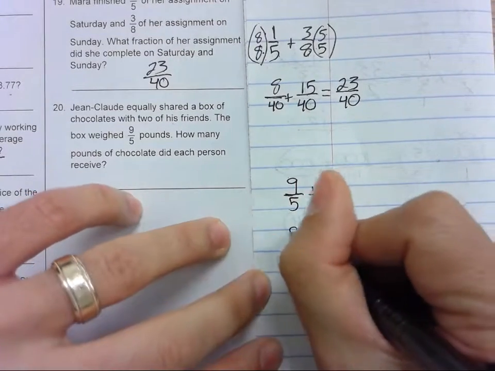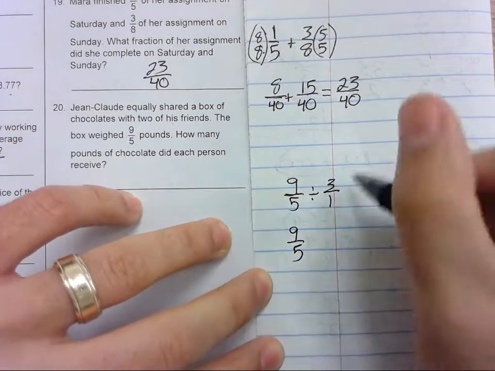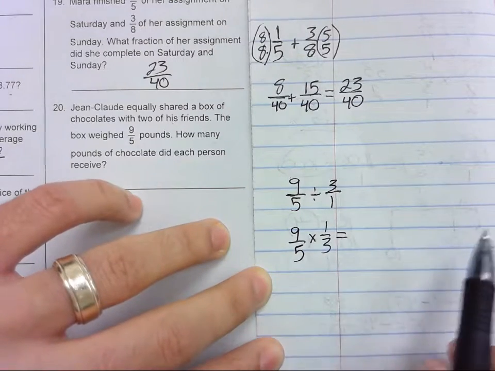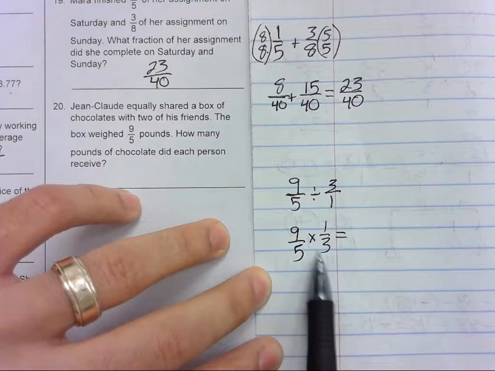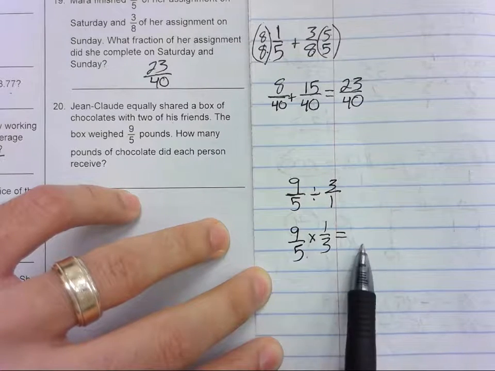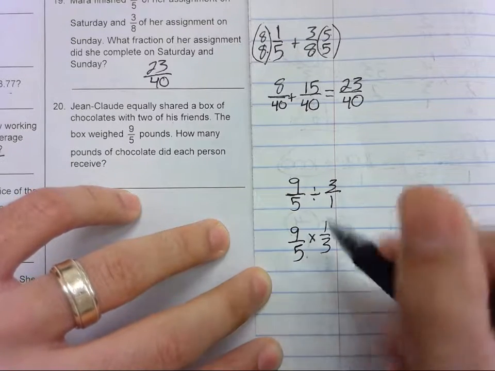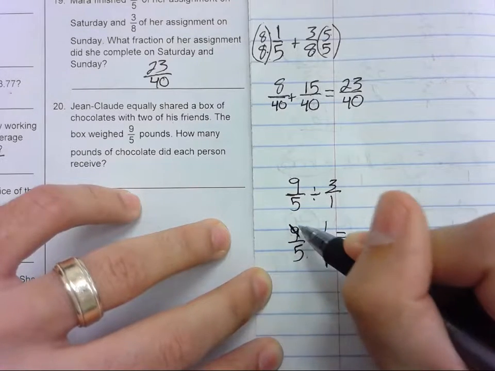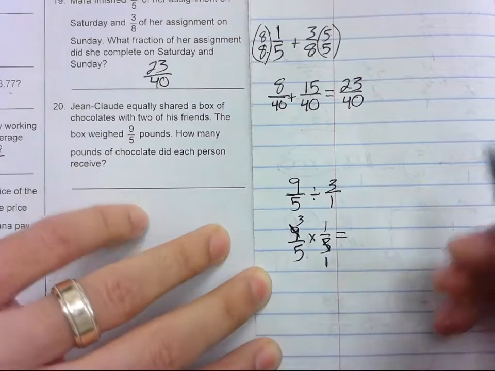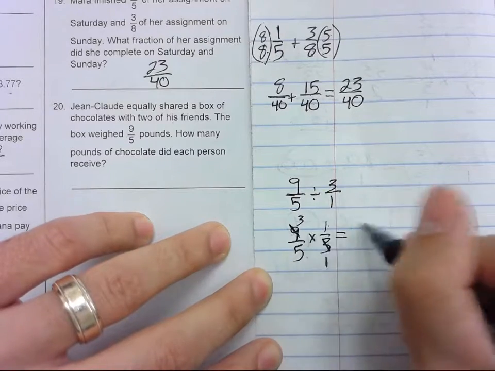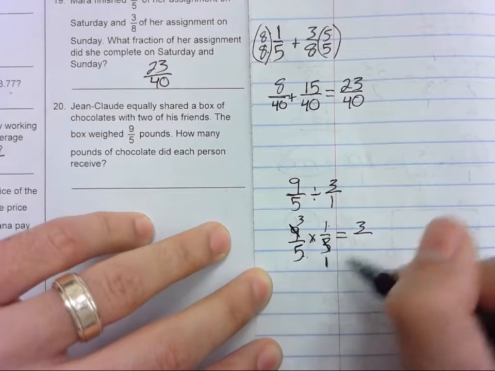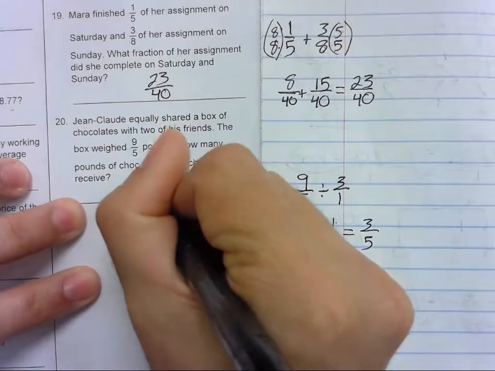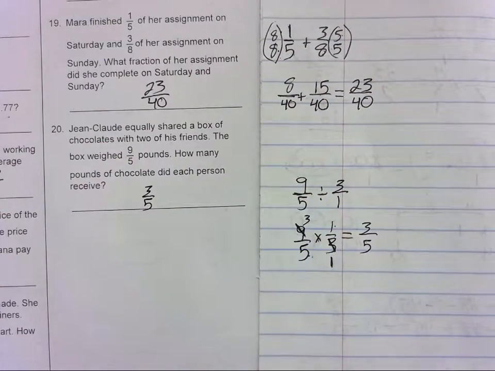We can't divide, so we're going to multiply by the reciprocal. I see a 3 and a 9. We could multiply and simplify after, but let's get in the habit of cross-canceling. 3 divided by 3 is 1. 9 divided by 3 is 3. 3 times 1 is 3. 5 times 1 is 5. So each person gets 3/5 of a pound of chocolate.